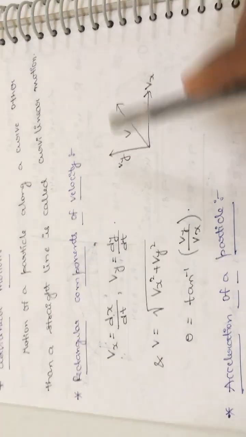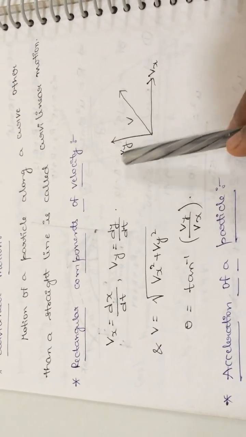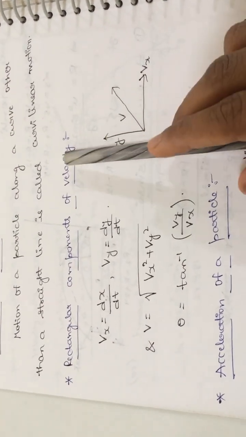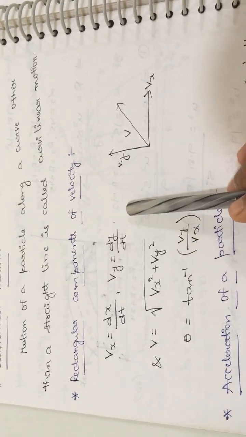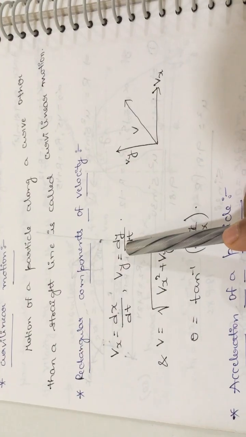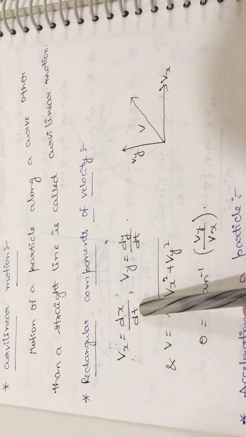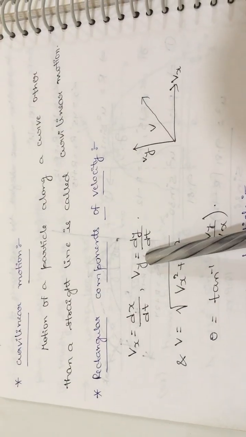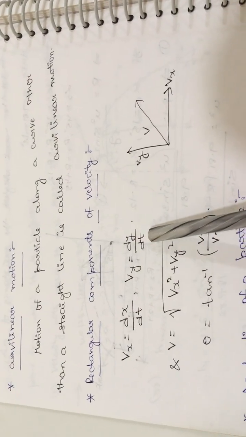Now coming to the components of the velocity, same like force, that is the resolution part, velocity also is resolved into two components. One component on the x-axis and one more component on the y-axis. So Vx, the first component, is given by dx by dt, and the second component, Vy, is given by dy by dt.